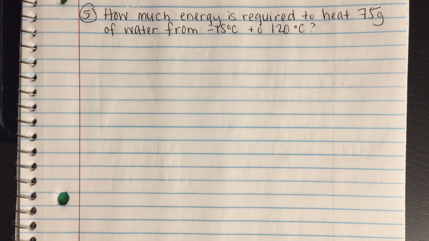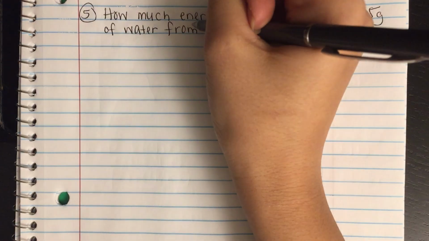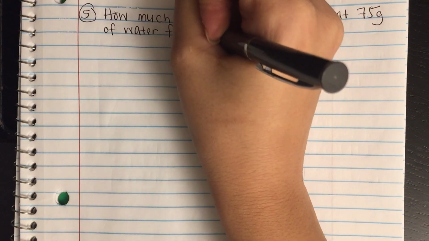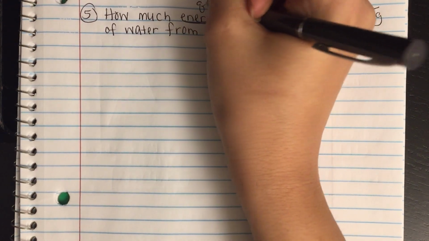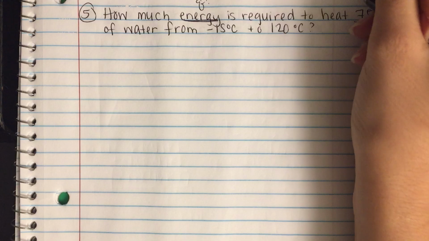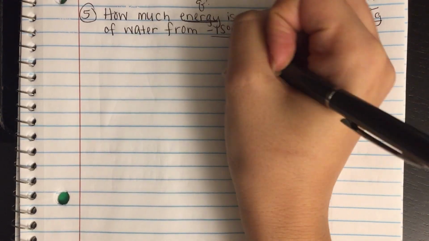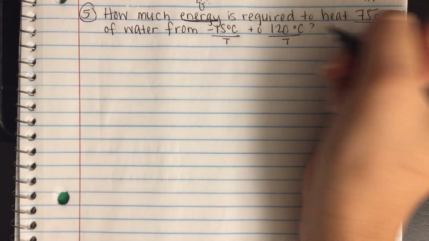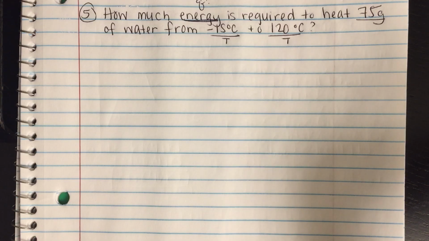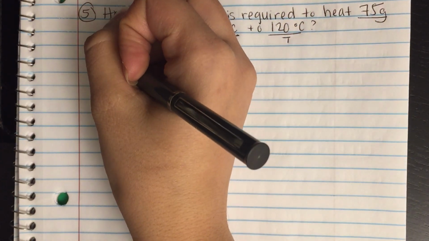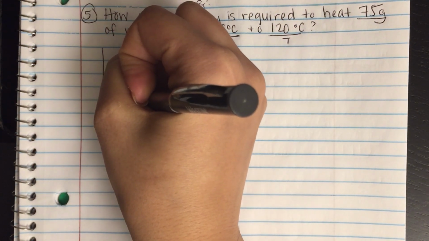Looking at number 5, which says how much energy is required to heat 75 grams of water from negative 15 degrees Celsius to 120 degrees Celsius. So I'm solving for energy. I'm looking for Q. 75 grams is my mass, and I have 2 temperatures over here. To label everything I'm going to use, my next step is to create my graph.